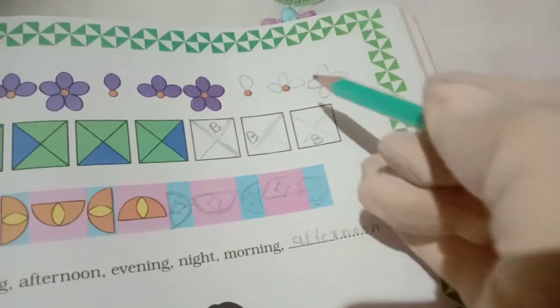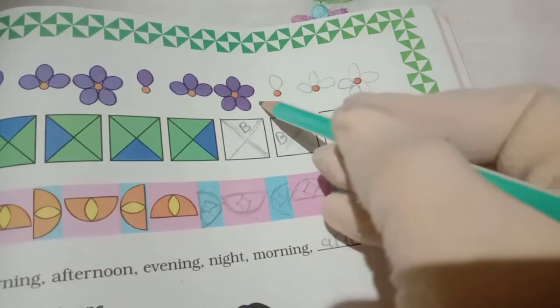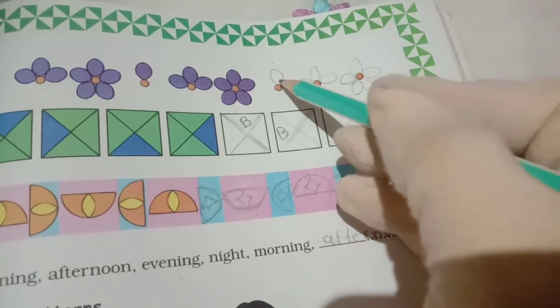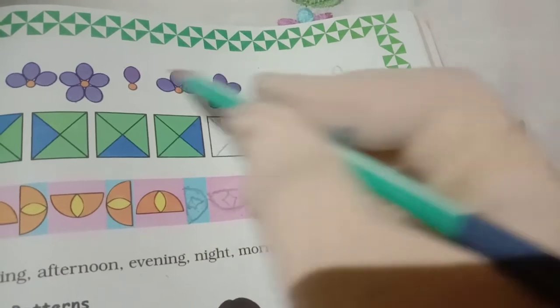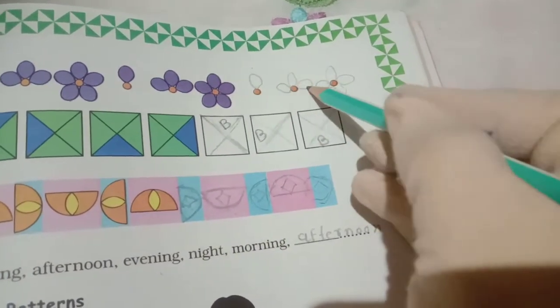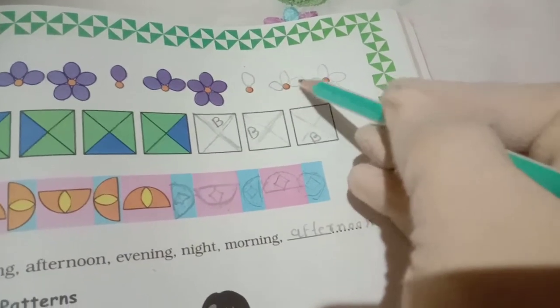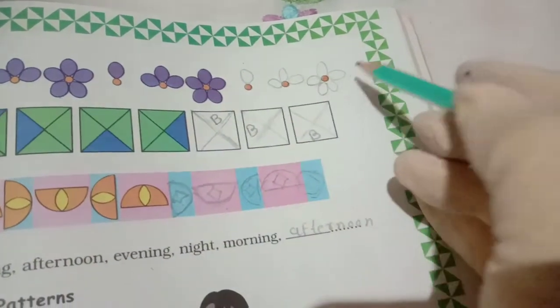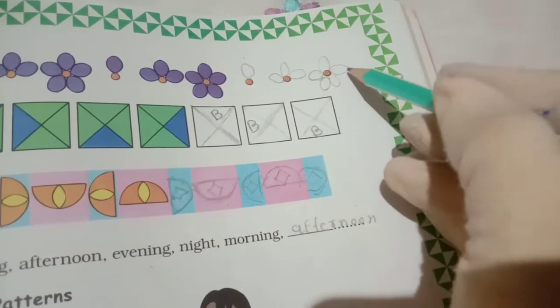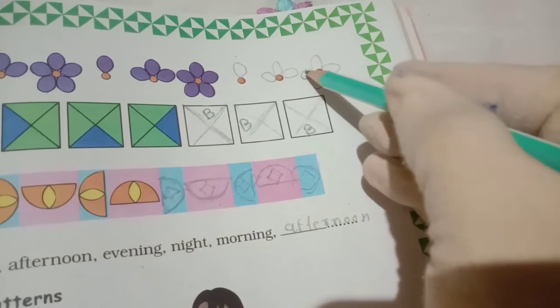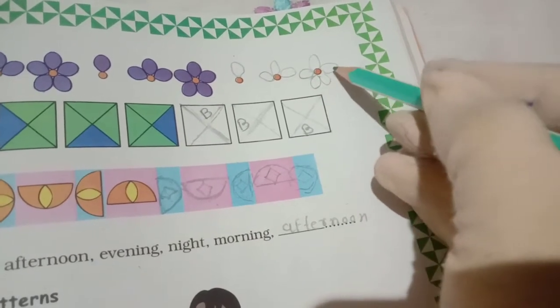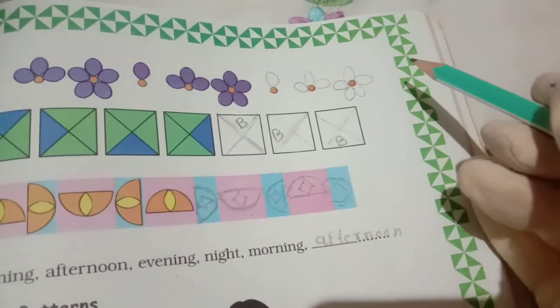Okay. So now this pattern is repeated, so full flower after 1. So 1 petal of flower, then next 1, then 3 petals. So 3 petals of 1 flower, and then last is the 6 petal. So after 3, then 6 petals. After 6 petals we have to draw in here and fill up color.